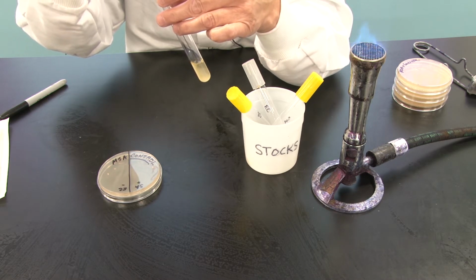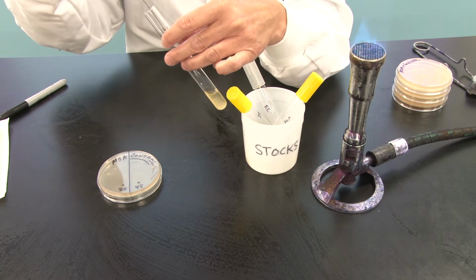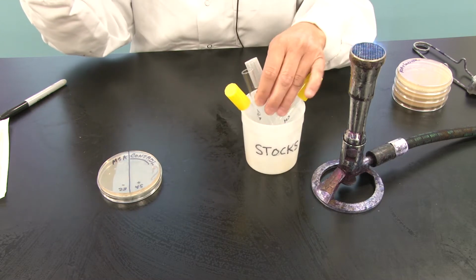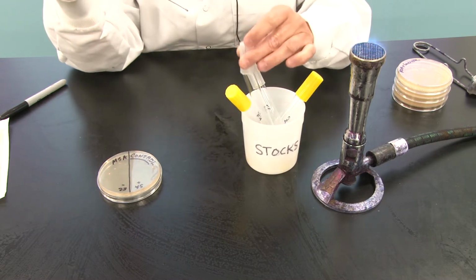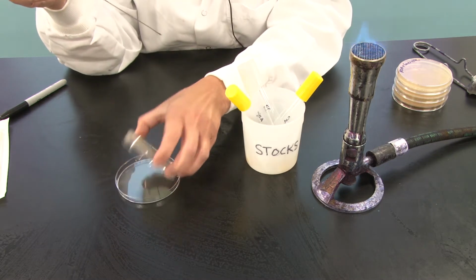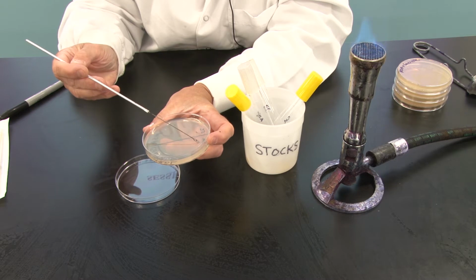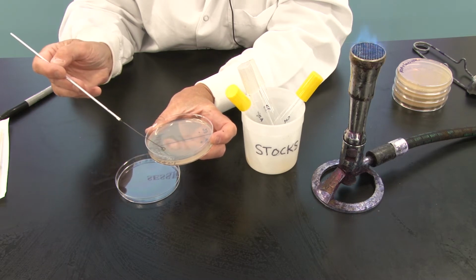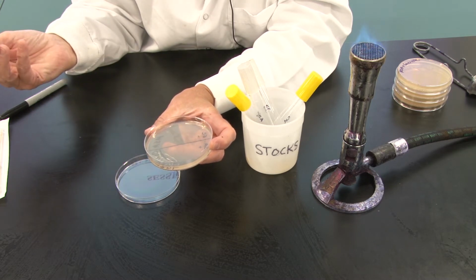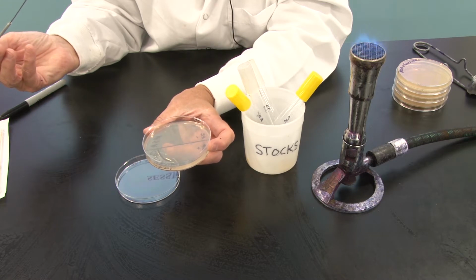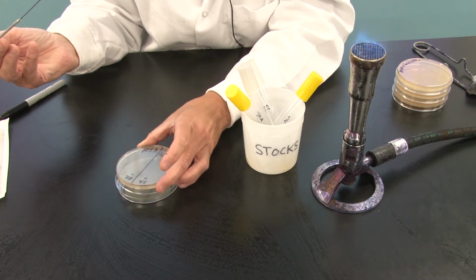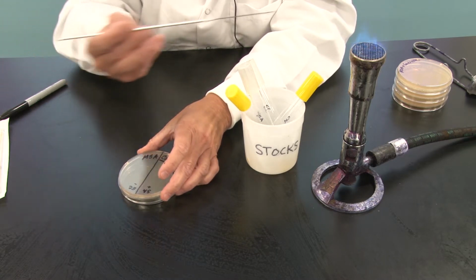You don't stick the loop all the way down to the bottom. I'm going to grab that loopful. I'm going to streak right down the middle of that half of the plate. And voila, that is done, and I can turn it right over, and that liquid will soak into the agar.